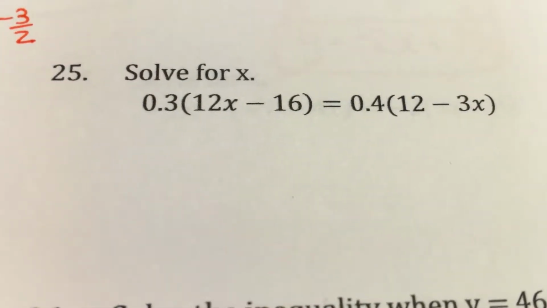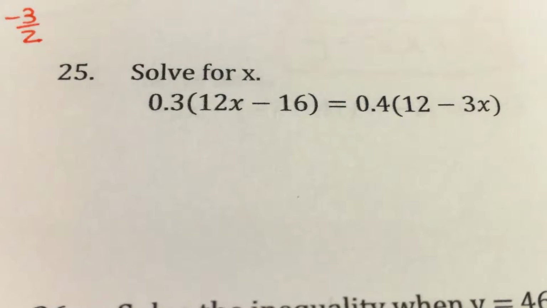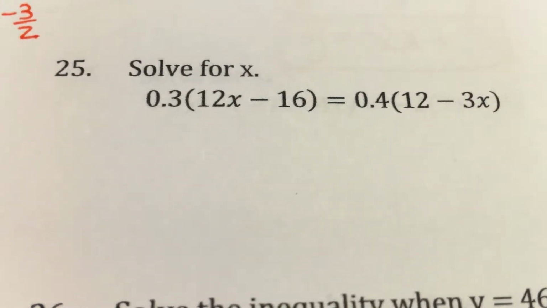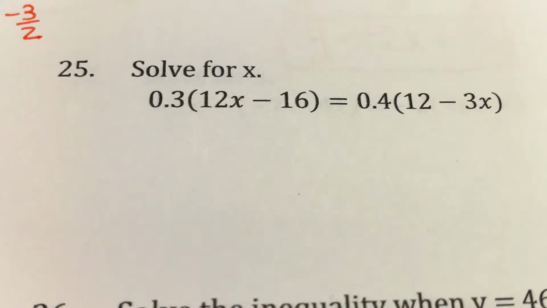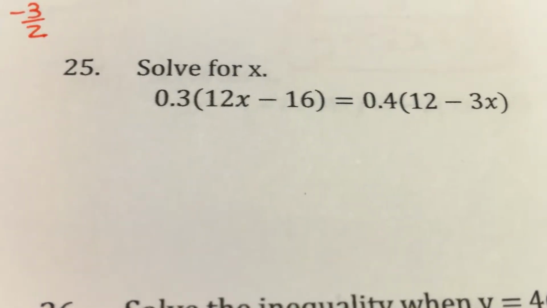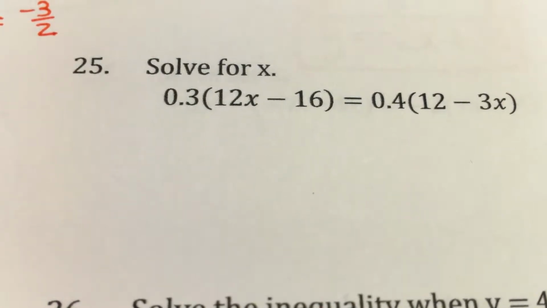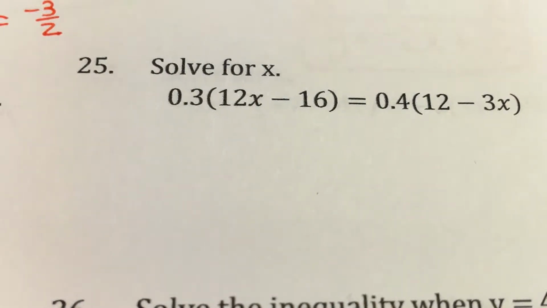Okay, question 25. It involves solving equations with variables on both sides. So we have x on both sides, and we're going to try and make x to one side and solve for x. So the first thing we have to do is, you could tell right away that you're going to have to use the distributive property.